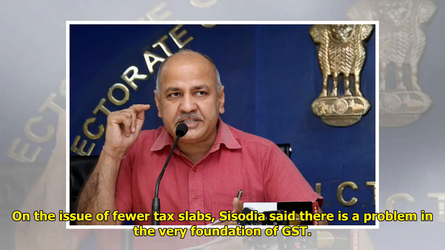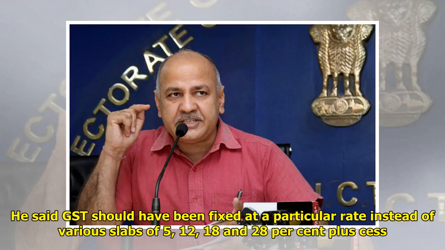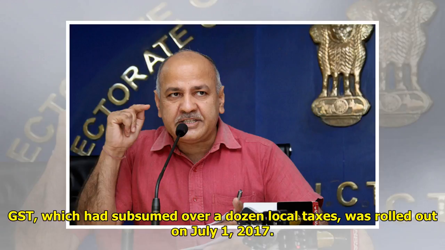On the issue of fewer tax slabs, Sisodia said there is a problem in the very foundation of GST. He said GST should have been fixed at a particular rate instead of various slabs of 5, 12, 18 and 28% plus cess. GST, which had subsumed over a dozen local taxes, was rolled out on July 1, 2017.